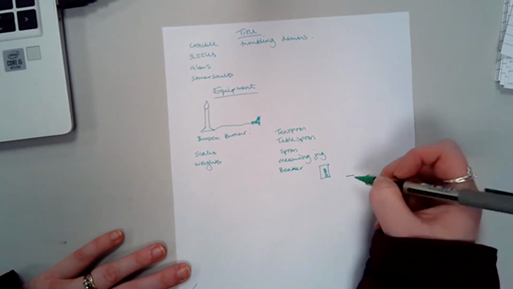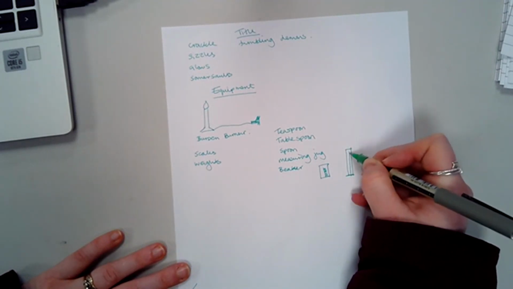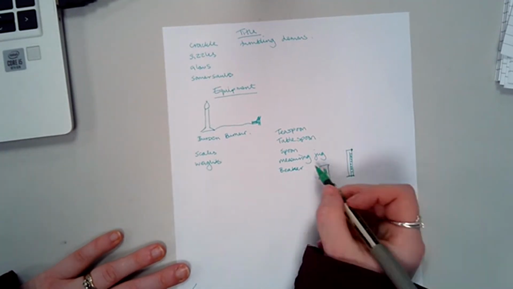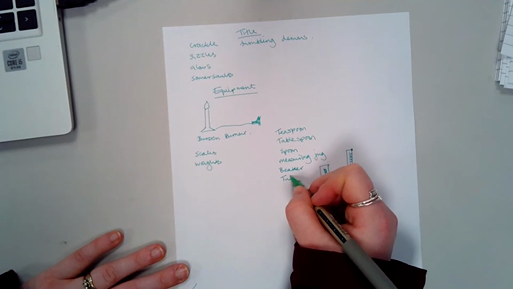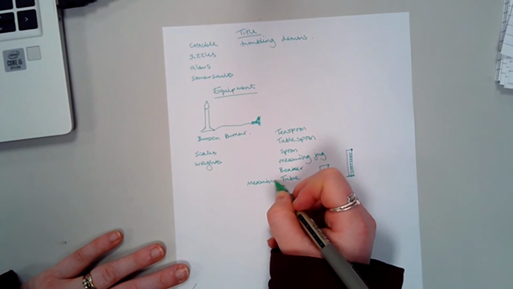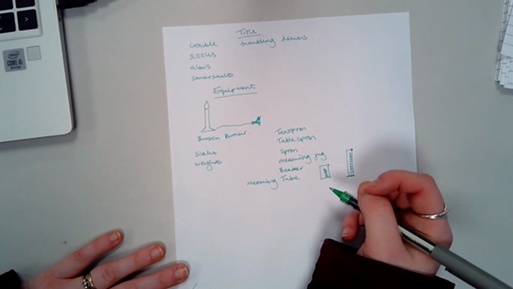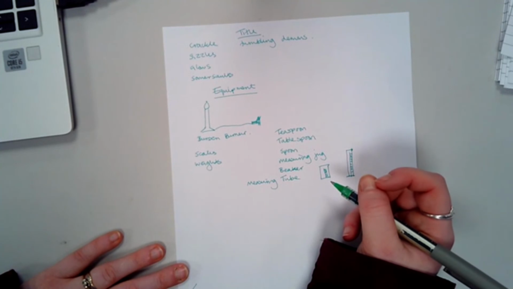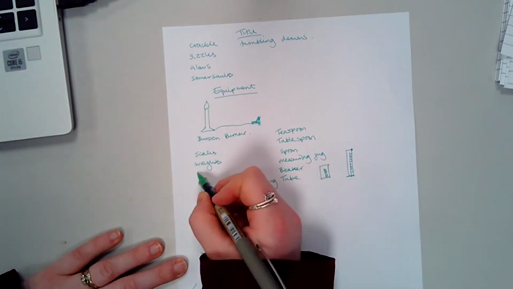You could also have a measuring tube, a bigger thing. Again, it's got those measuring marks, but it's more like a tube. So you could have a measuring jar, beaker, or a measuring tube. What else would we need? You might need something to stick it together, so you might need some glue.